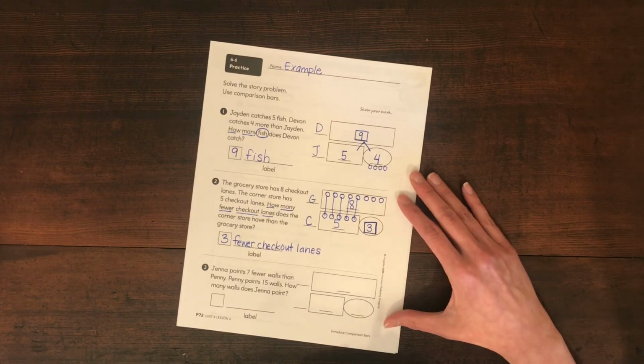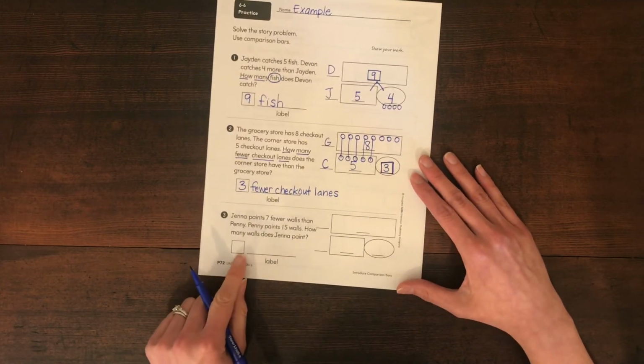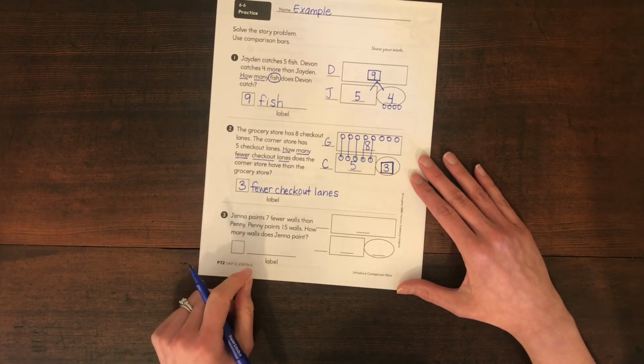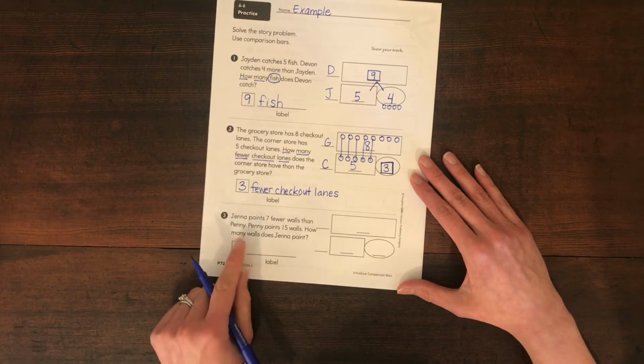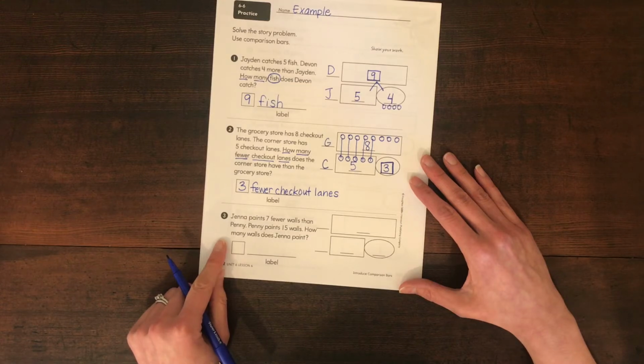Okay, the last story we're going to look at is problem number 3. In problem number 3, the number for the smaller bar is unknown. It says Jenna paints 7 fewer walls than Penny. Penny paints 15 walls. How many walls does Jenna paint?